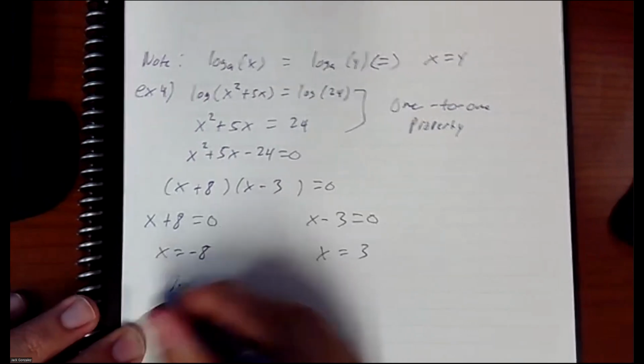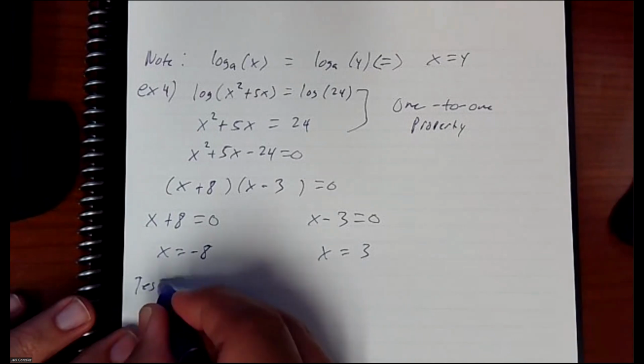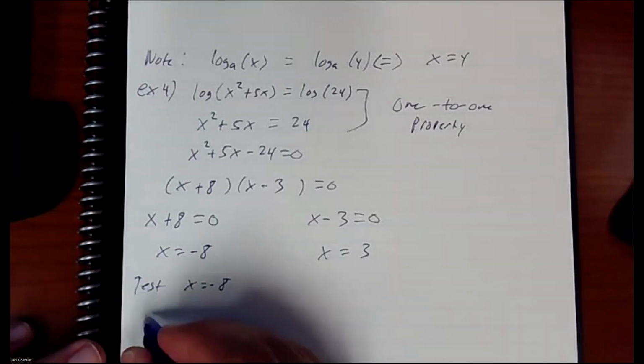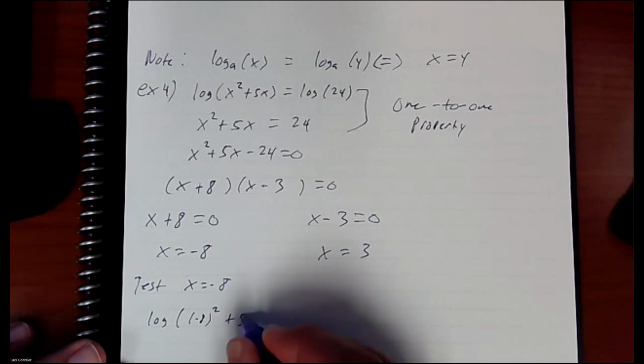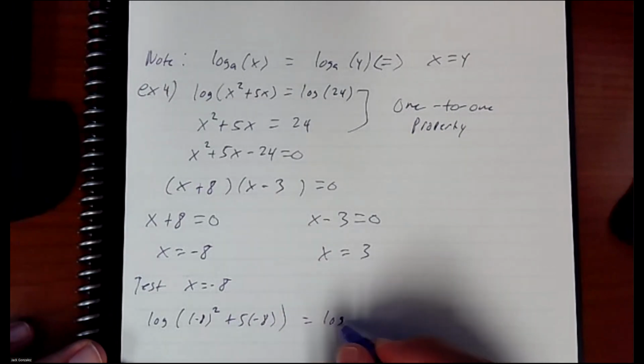So those are my two solutions. Test this guy. Log of -8 squared plus 5 times -8. Is that indeed log 24?